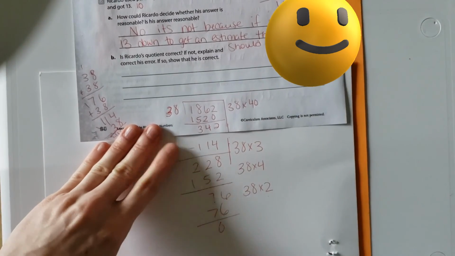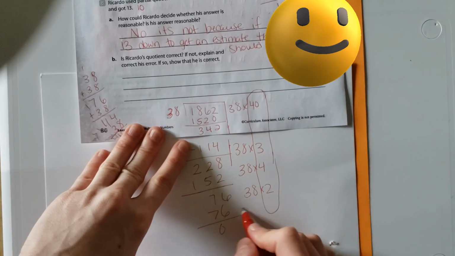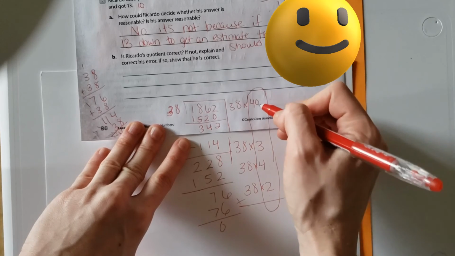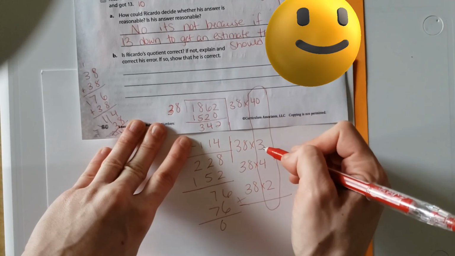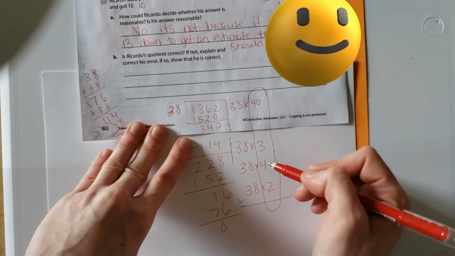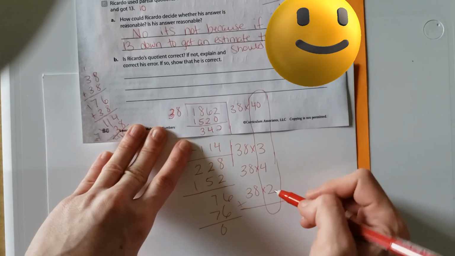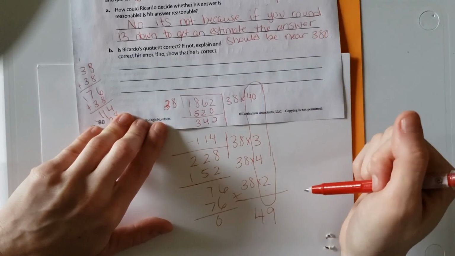All right, so now I have to take my partial quotients and add them together. So 40 plus 3 plus 4 plus 2. 40 plus 3 gives me 43, plus 4 more, 47, plus 2 is 49. He was not correct, but what was his error, do you think?